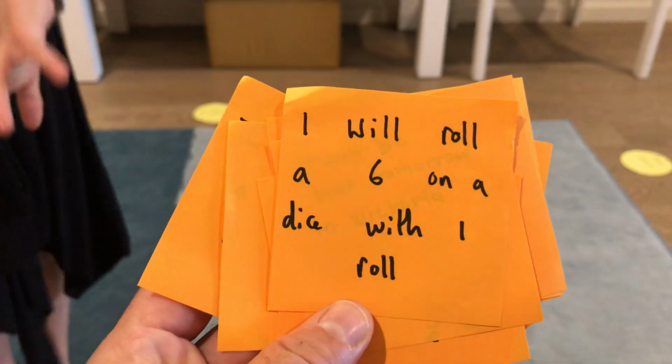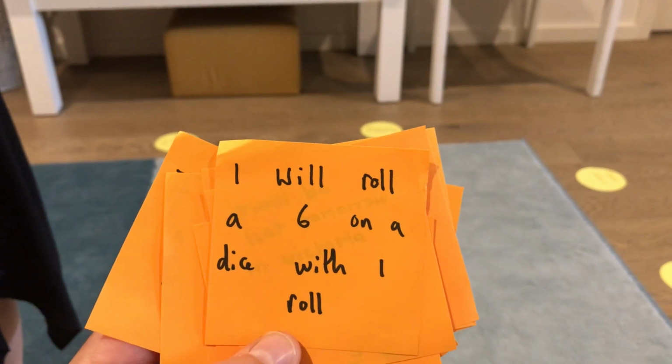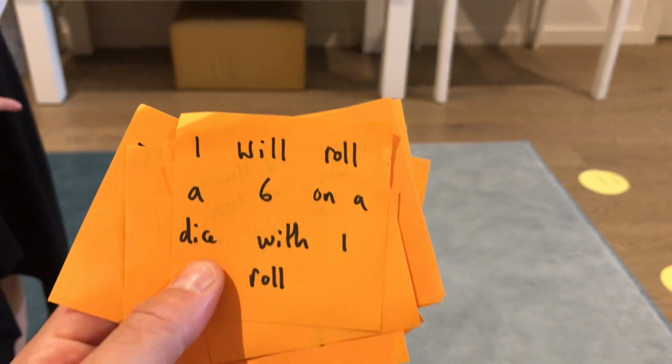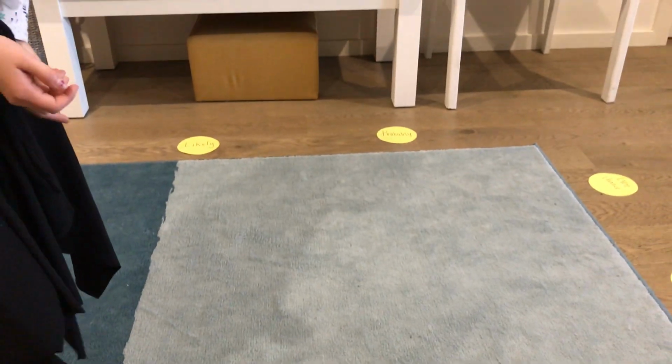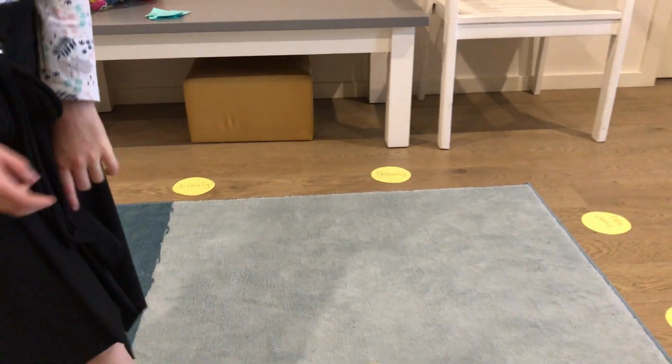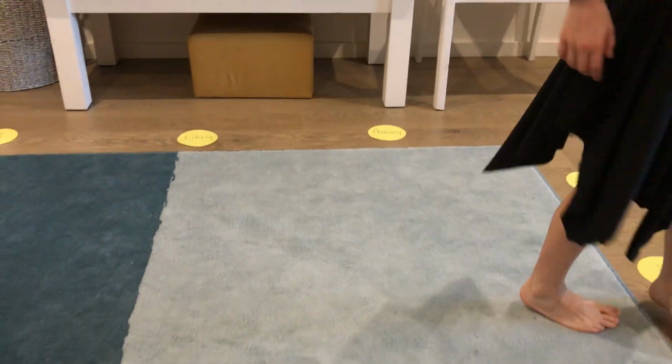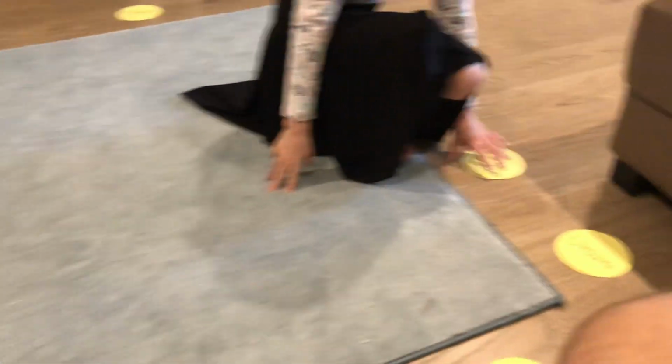The first one, Missy, is I will roll a 6 on a die with one roll. What do you think the chances of that? I think it's maybe.